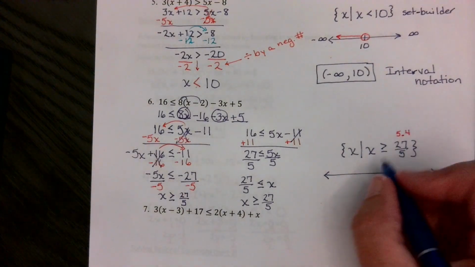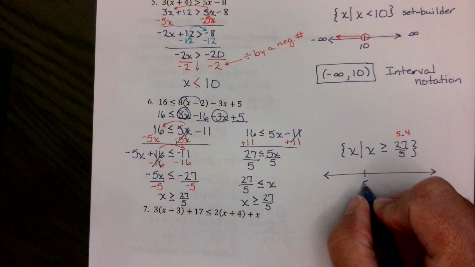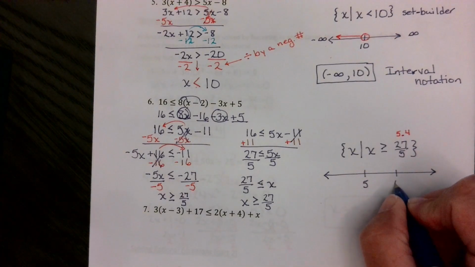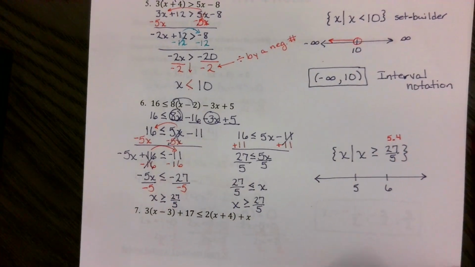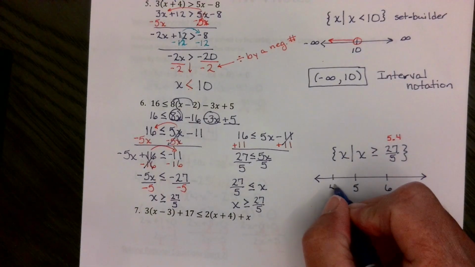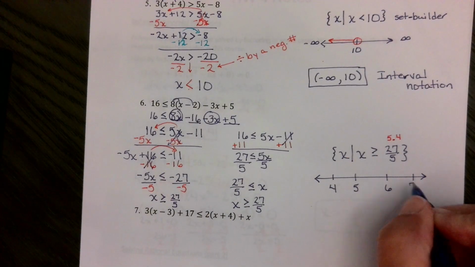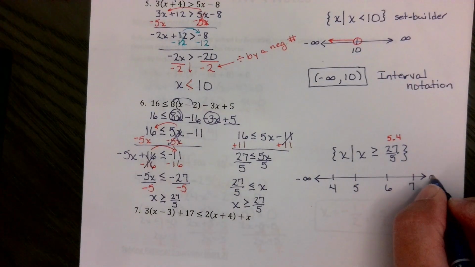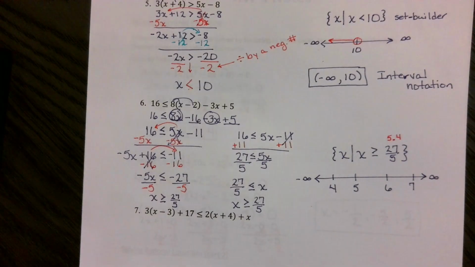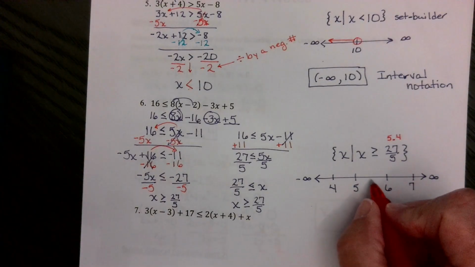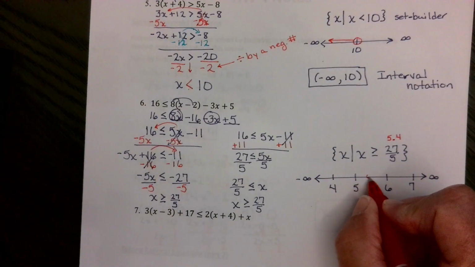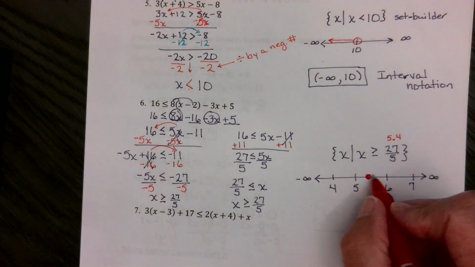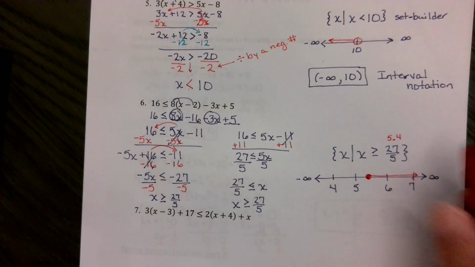But to graph it, here is 5 and here is 6, because it's on the number line. If you want to put all your other numbers, that's perfectly fine. We have negative infinity here and positive infinity here. 5.4 is going to be about right here, and it says all values greater than that, so it goes this direction.